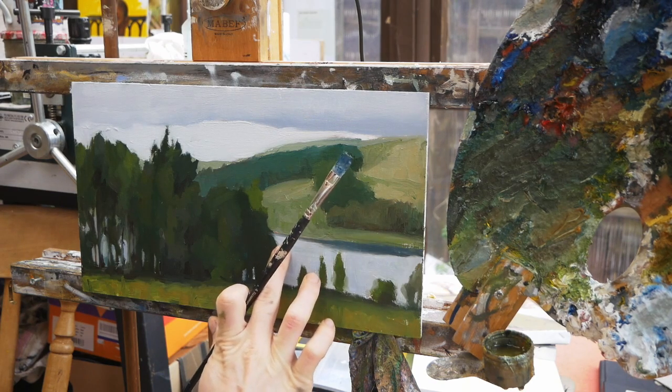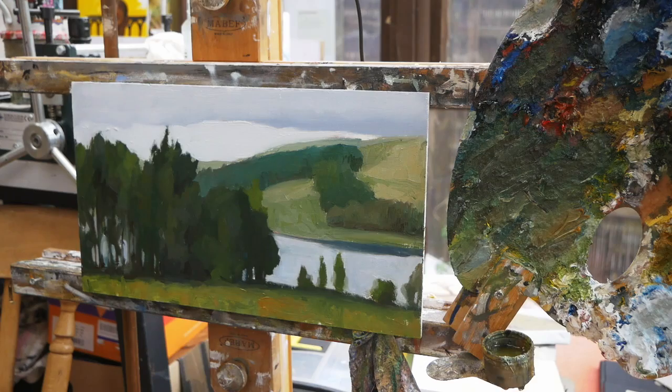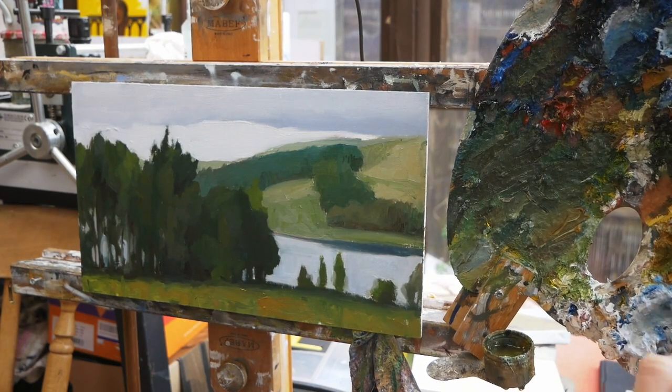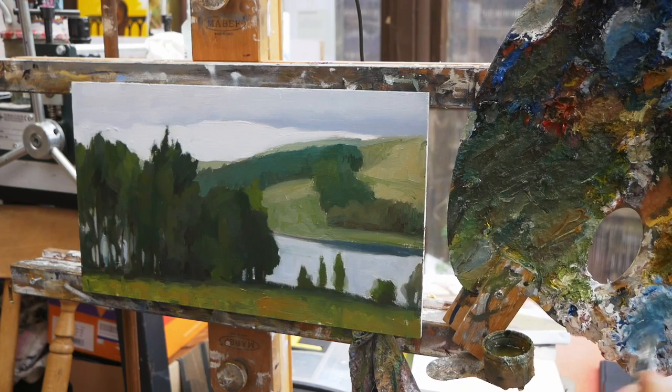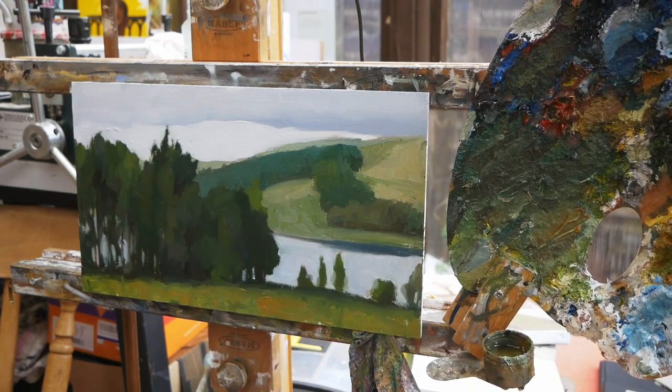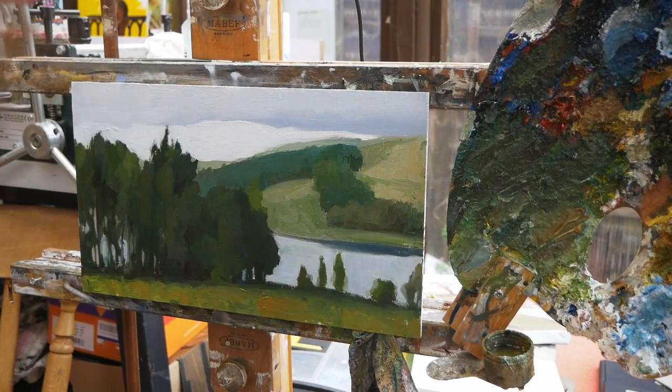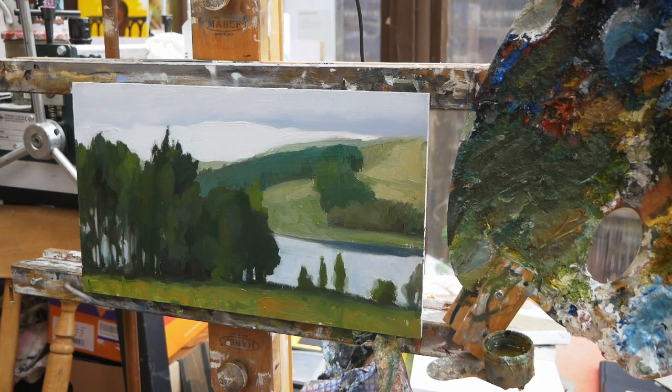A few other little bits of imperfections running across the lake, but I contemplated putting them in, but probably for the sake of this exercise not quite worth it. Go back to here. Wipe off my brush. So we're just about done with this.